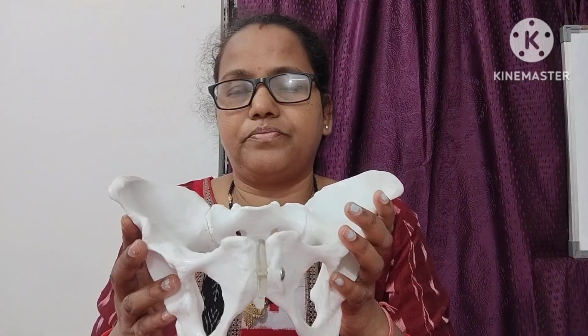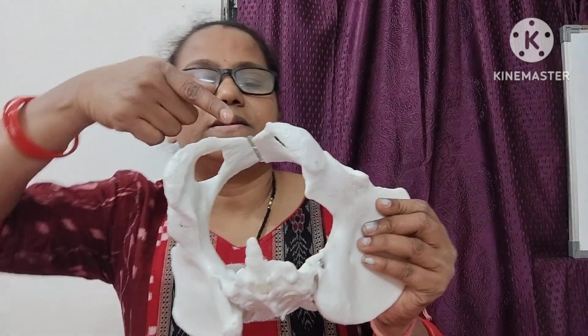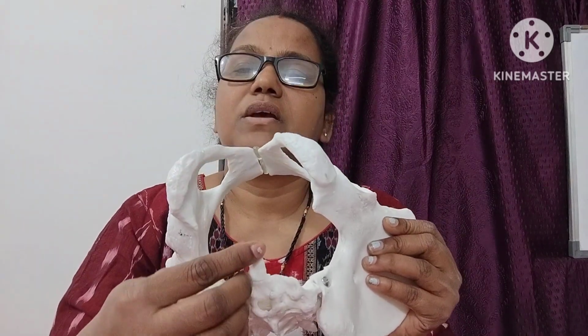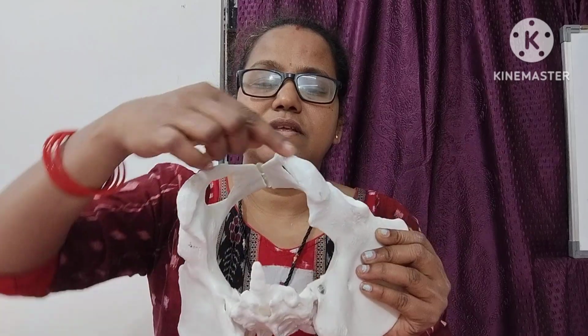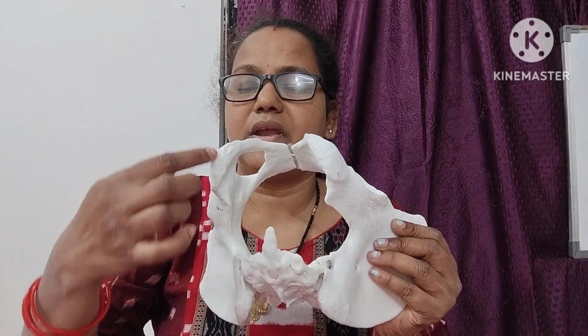Next we'll study the outlet of the pelvis. The outlet of the pelvis is diamond shaped. You can see this is the posterior part of the symphysis pubis, this is the coccyx, this is the sacrum, this is the coccyx, and this is the ischial tuberosity. If you can see, this is diamond shaped.